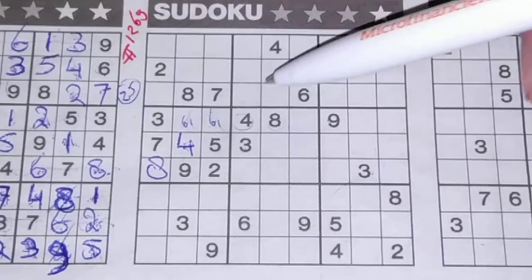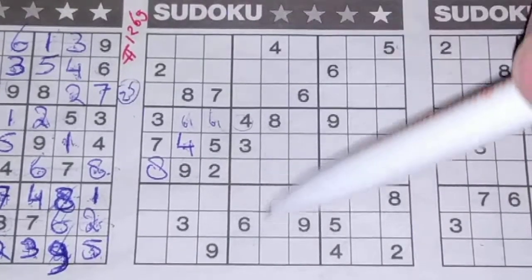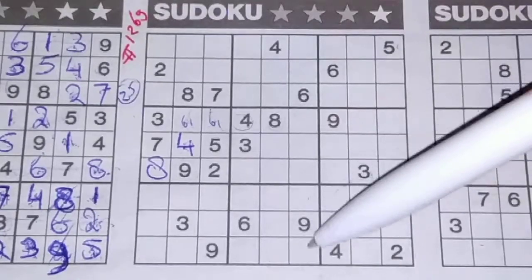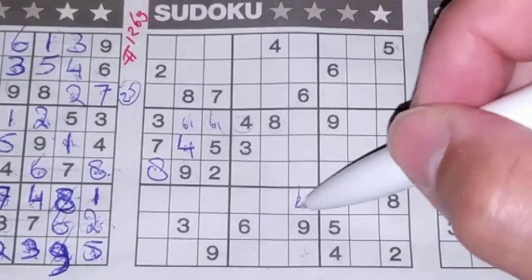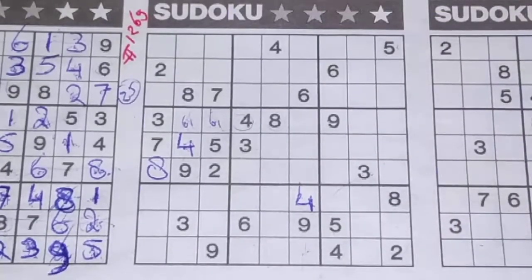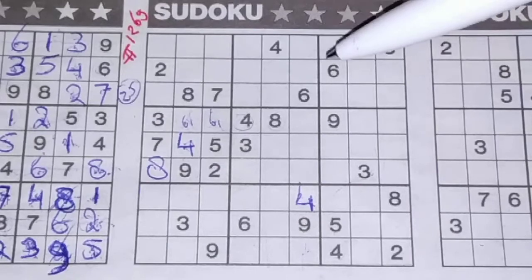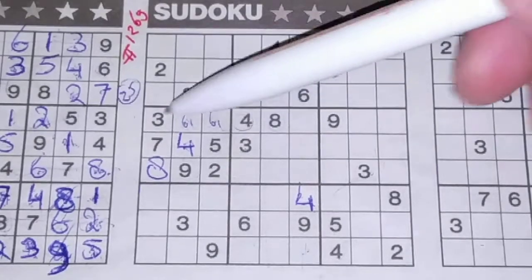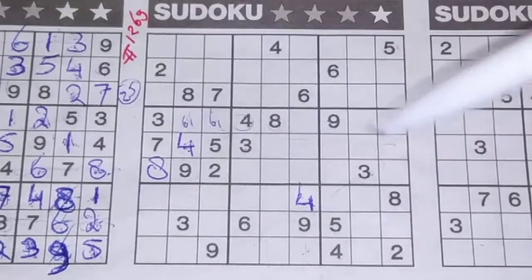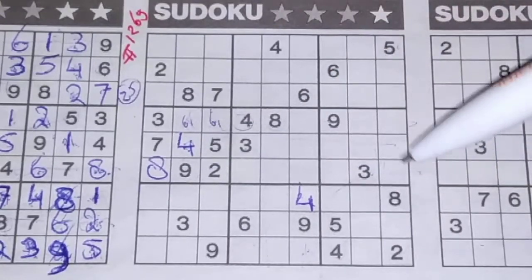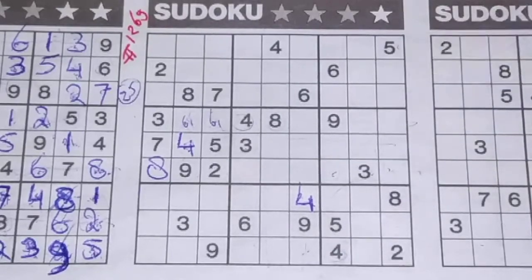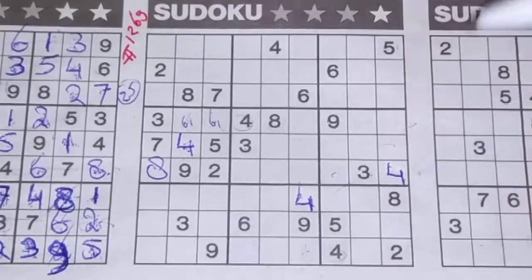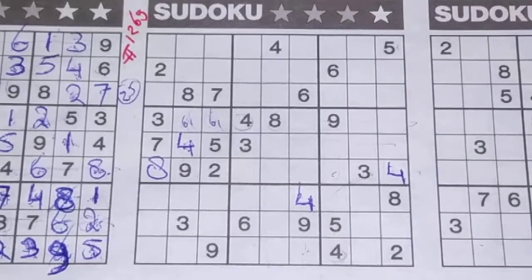So we have a 4 in this column, a 4 in the middle column, so the column next. The only 2 places for the 4 should be here. Oh, there we see here 4, no 4 there, 4 should be there. 4 in this row, 4 in the middle row, so in the row below, the only 2 places for the 4 here. Oh, there we see here 4, no 4 there, 4 should be here. Now I cannot continue with the 4.